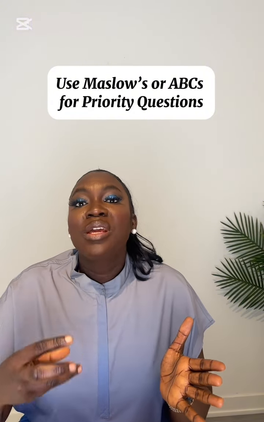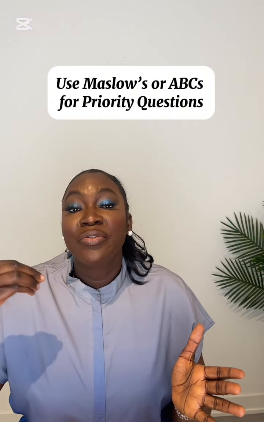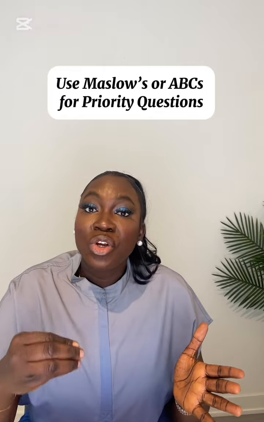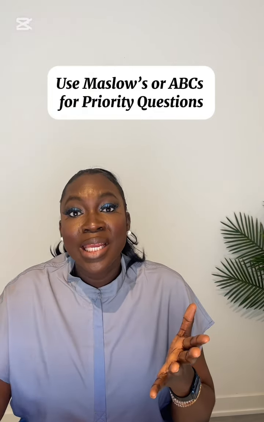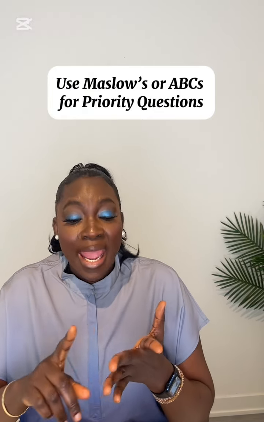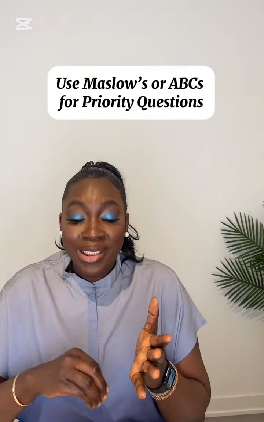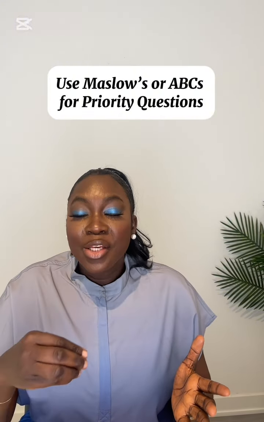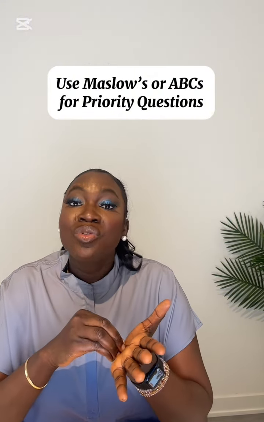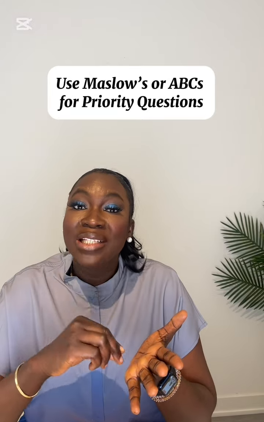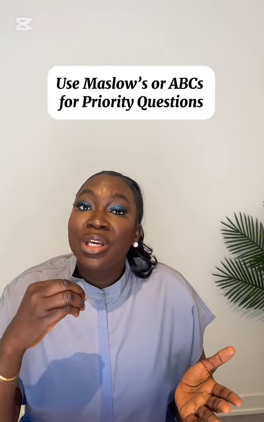But if that is not applicable to the case study, think about your Maslow hierarchy of needs. That is your patient's physiological needs first, which are basic needs like food, water, elimination, rest. Think about this and apply it to the case study. And this will help you to choose the most appropriate intervention.